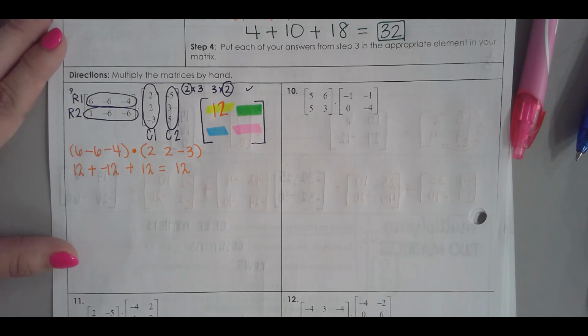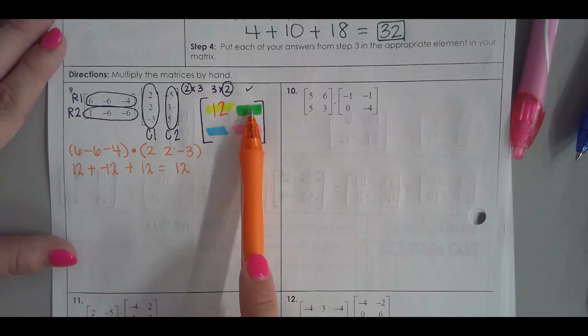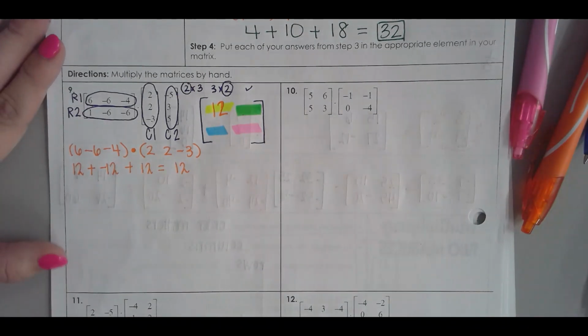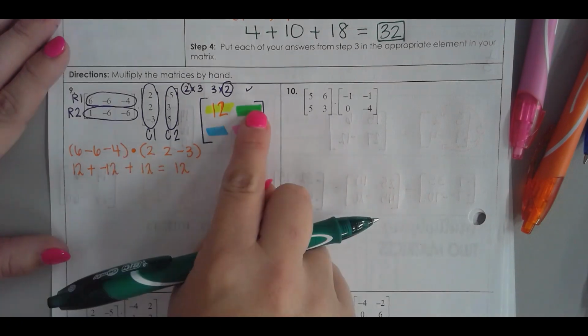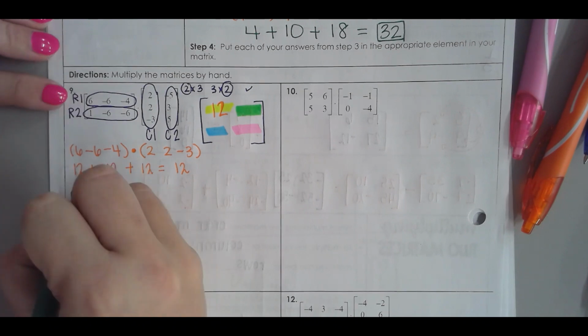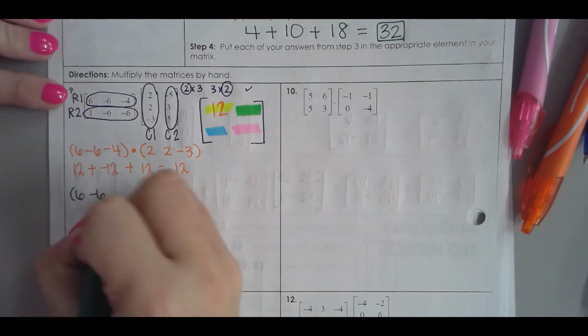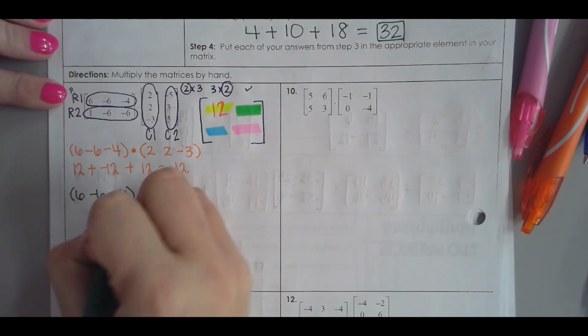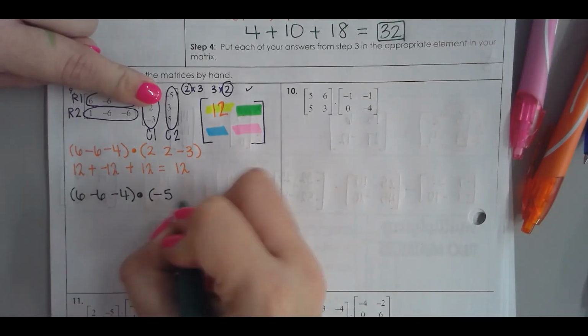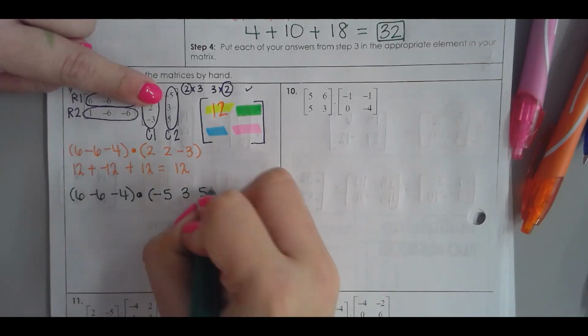Now, this next element is in row 1, column 2. So I'm going to do the dot product between row 1 and column 2. So my row 1, 6, -6, -4. Column 2, -5, 3, 5.